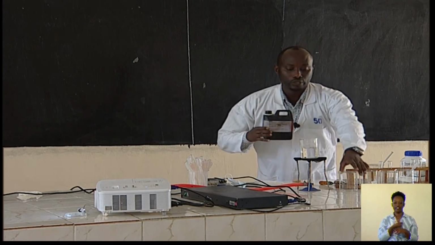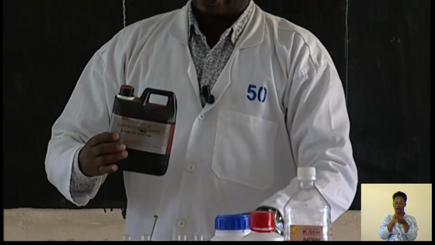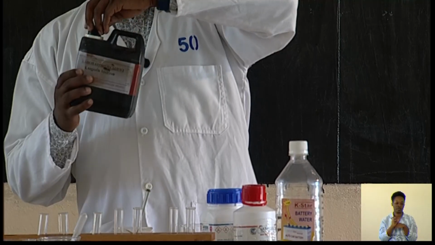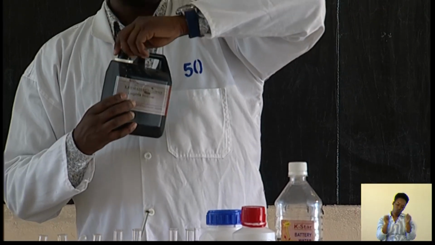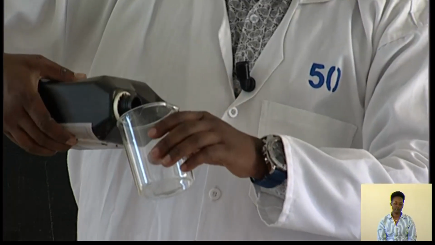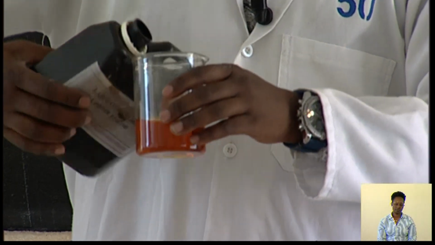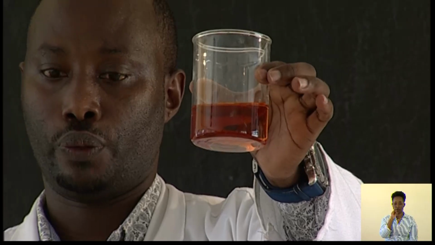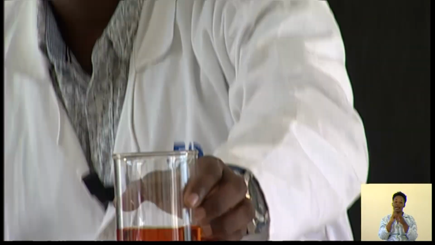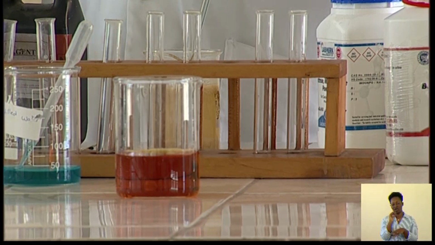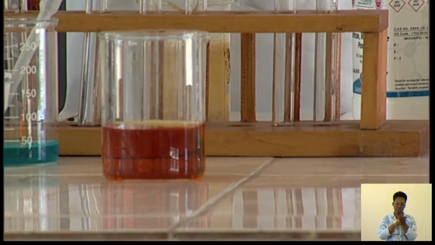So students, if I show you, the color of the iodine is brown. That is the reagent we use to test the presence of starch in a food sample. Quickly, let me pour the iodine solution so you can see. This is the iodine solution I'm talking about. You can observe this is the color of iodine solution. The color of the iodine solution is brown, and we use it to test the presence of starch in a food sample.